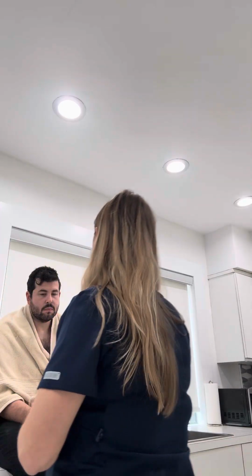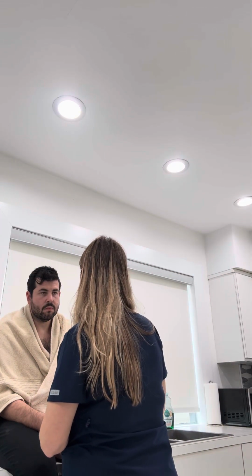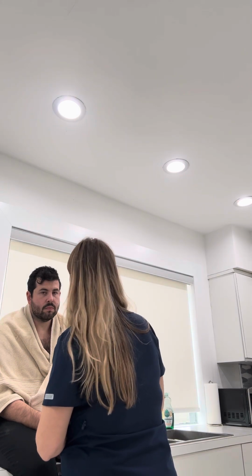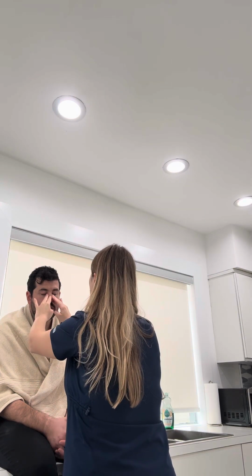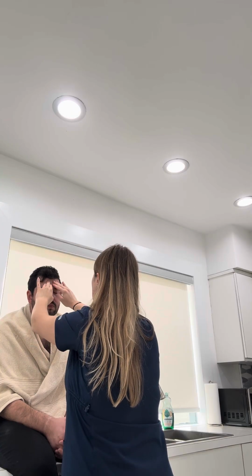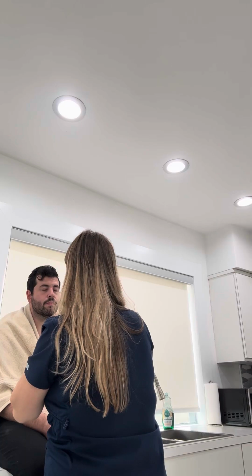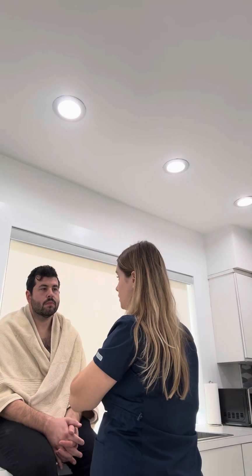Now I'm going to be moving on to your nose. Inspecting your nose, it is symmetrical. Now I'll be palpating. Any tenderness noted? No. Okay. Now I'm palpating your maxillary and frontal sinuses. Any tenderness there? No. Okay, good. No masses or lesions or redness or swelling noted on the nose.